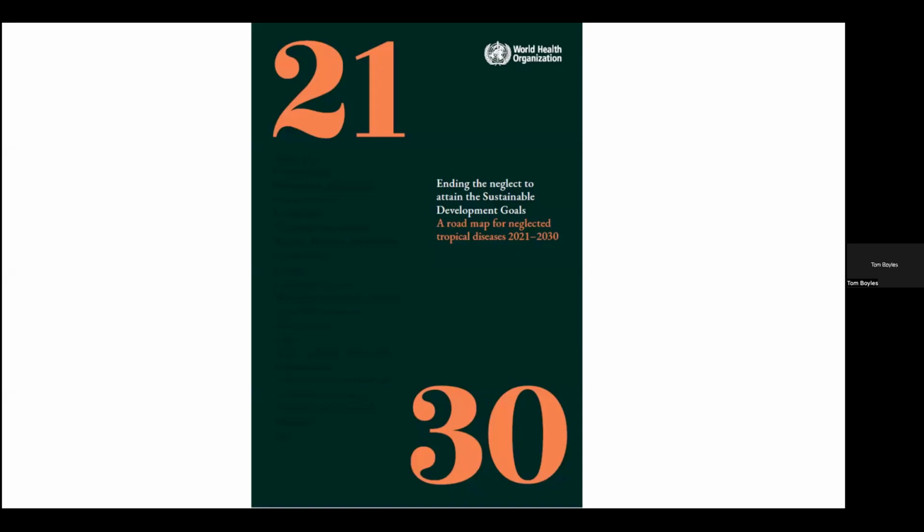And there are a number of very pretty, very long, very detailed documents about how this might happen. This one is the World Health Organization 2030, Ending the Neglect to Attain the Sustainable Development Goals, a roadmap for neglected tropical diseases, which was published in 2021 and is very long.